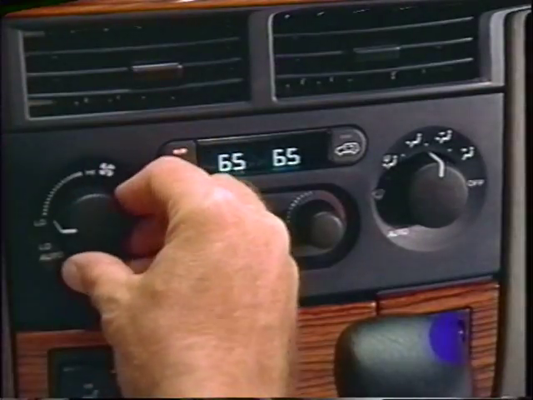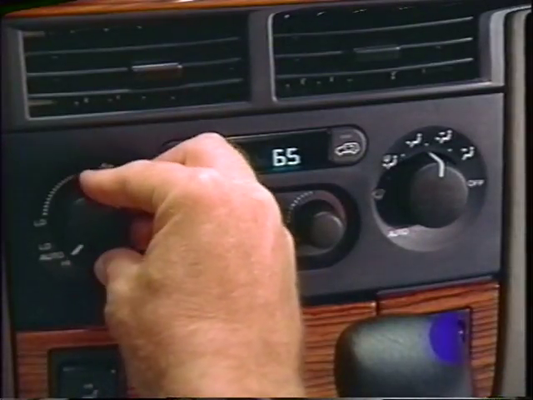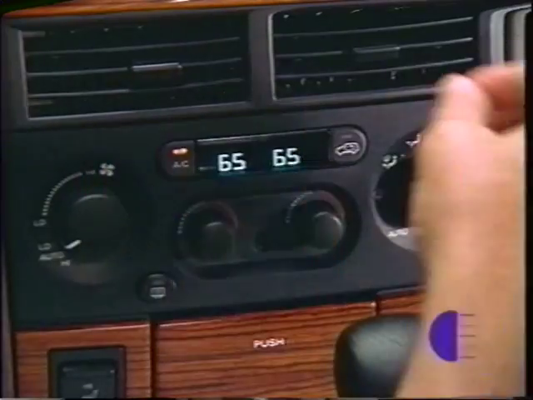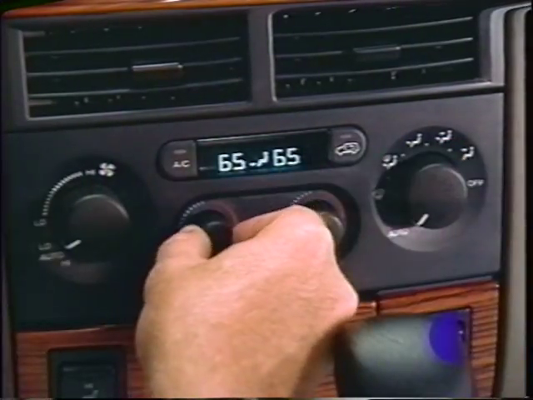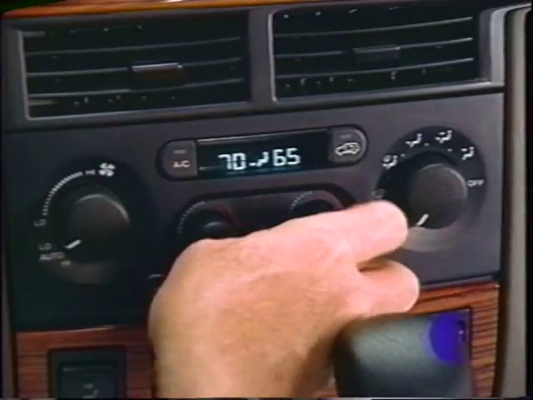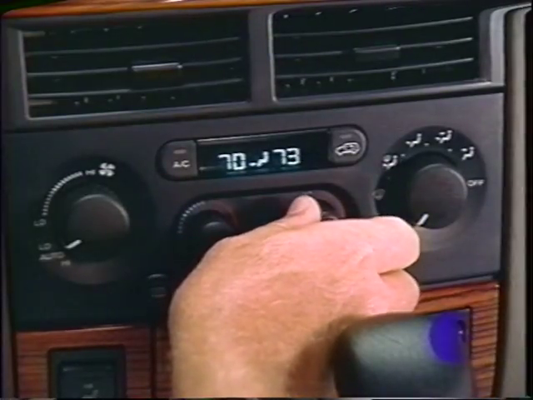For fully automatic operation, turn the fan speed knob on the left to either auto high or auto low, and the mode knob on the right to auto. Then turn the small center knob until the desired driver and passenger side temperatures are displayed. That's all you have to do. The system makes all the necessary adjustments to reach and maintain the interior temperatures you've selected.